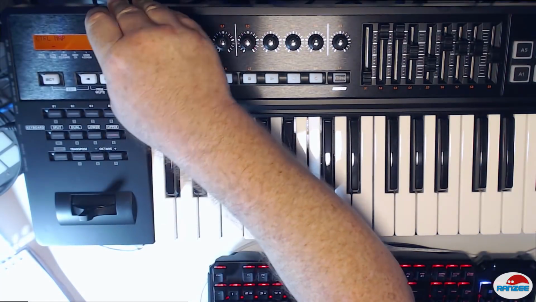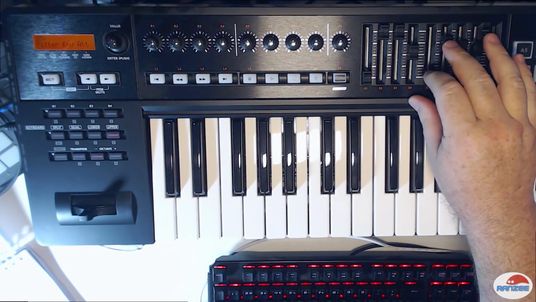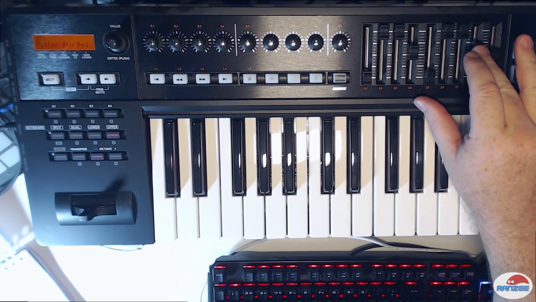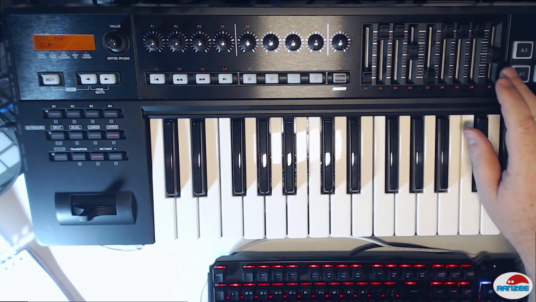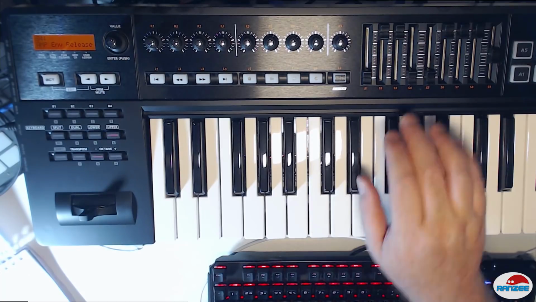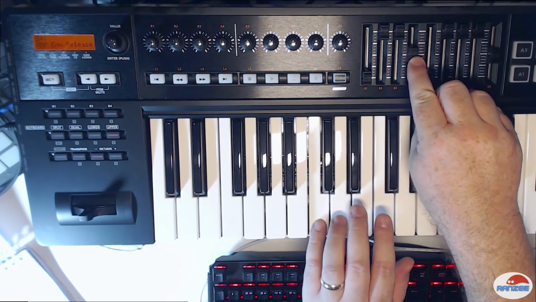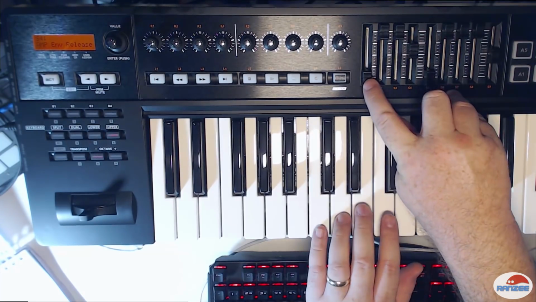Make sure we're on the right control map, and it should say filter attack, filter decay, filter sustain, filter release. Here we go. Now let's try our short release. Knew it was the filter. Now let's try attack.